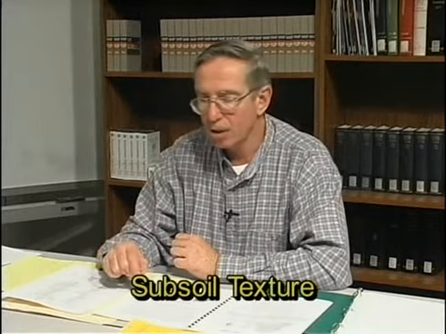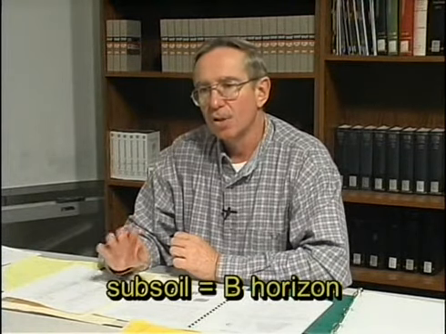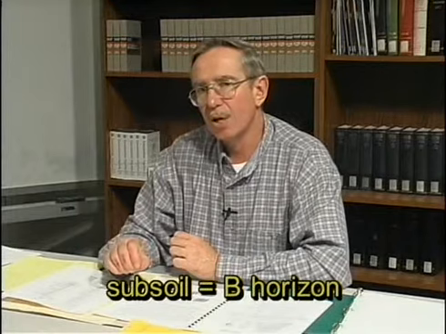Subsoil texture works very much the same way. Oftentimes, we will see that the subsoil is a little bit finer in texture than the topsoil. The major reason this often occurs is that as soils weather and develop, some of the finer sized particles, specifically the clay sized particles, eluviate or move downward in the profile and are often deposited right near the top of the B horizon, which by common name we call the subsoil. So this eluviation and redeposition of clay at a greater depth can cause the subsoil to actually be somewhat finer in texture than the topsoil.